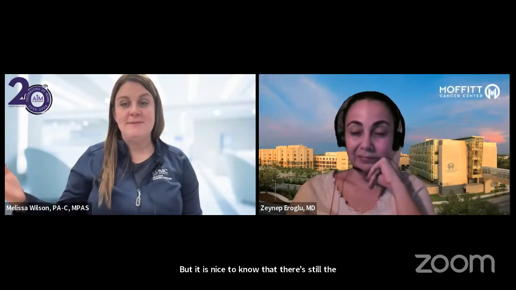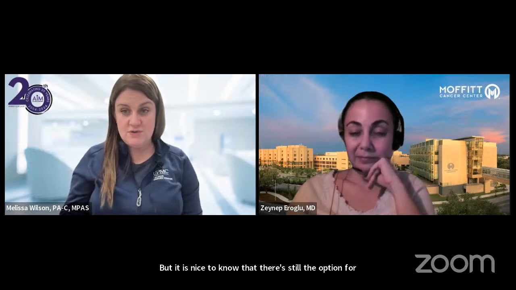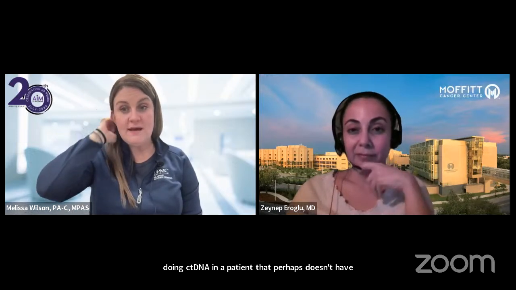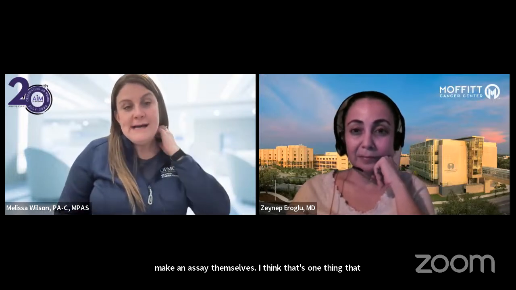But it is nice to know that there's still the option for doing ctDNA in a patient that perhaps doesn't have enough tumor tissue to make an assay themselves. I think that's one thing that is not well known.